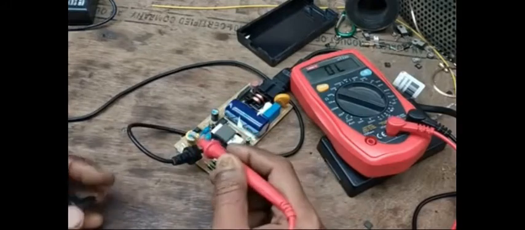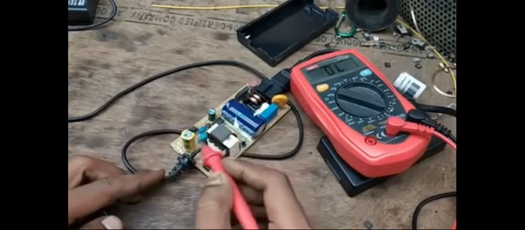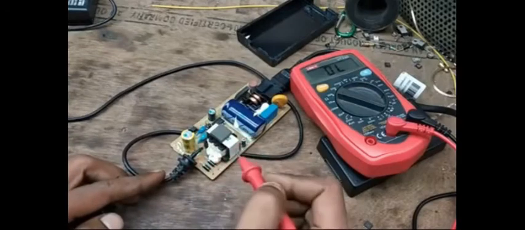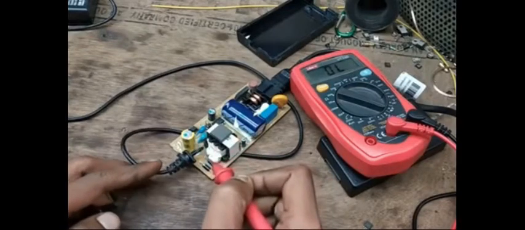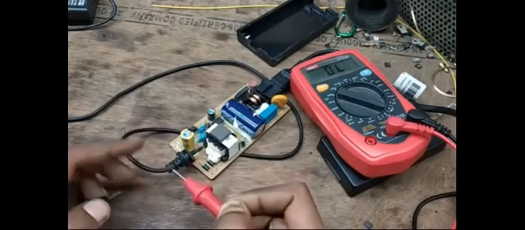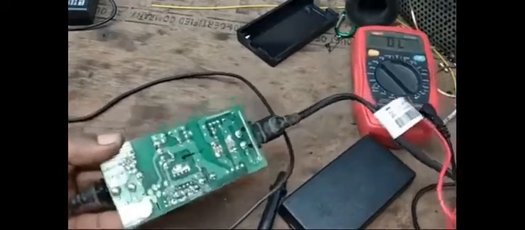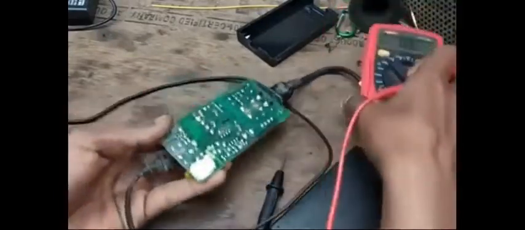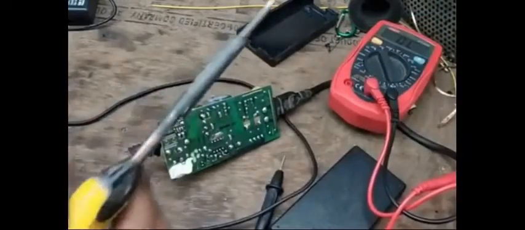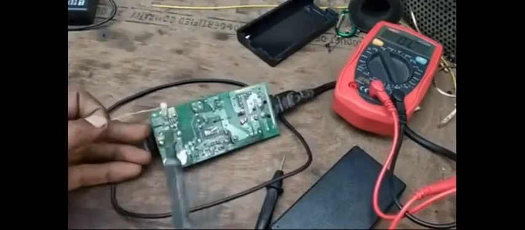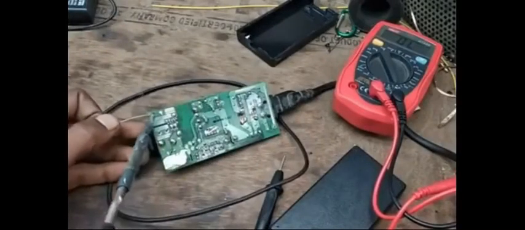Alright, here I need to remove 2 points because if we check the continuity modes, we didn't find the shortage problem. That's why we remove 2 points to the diodes.